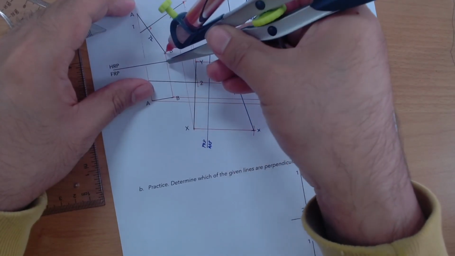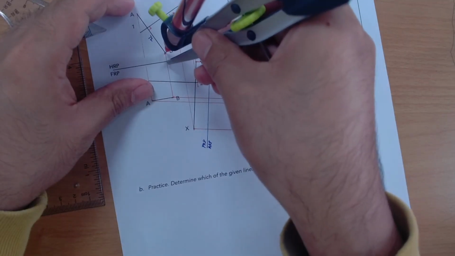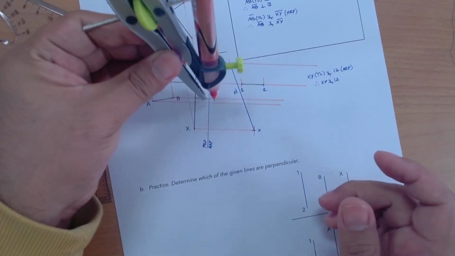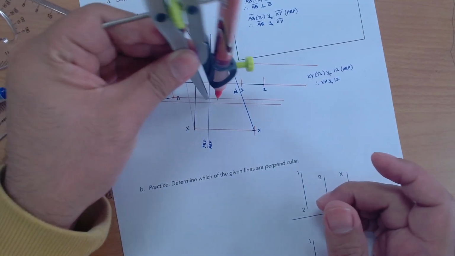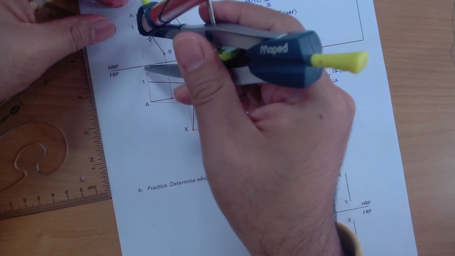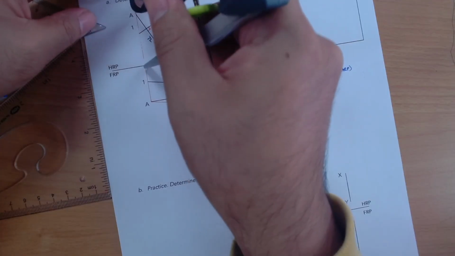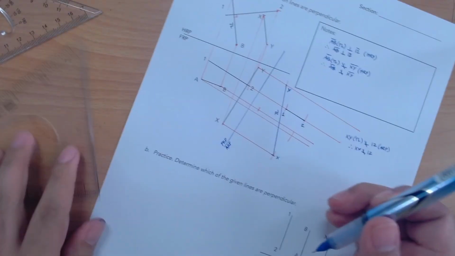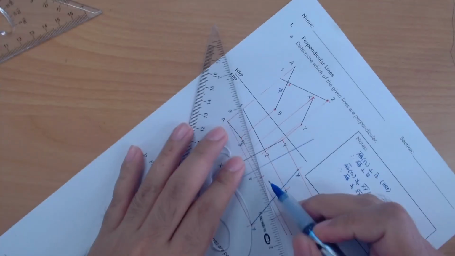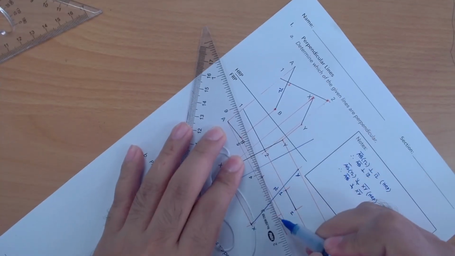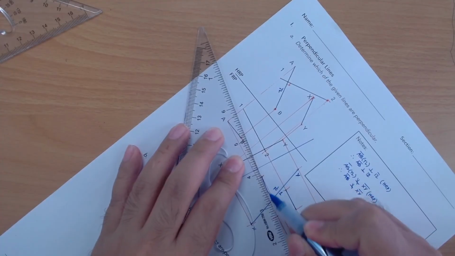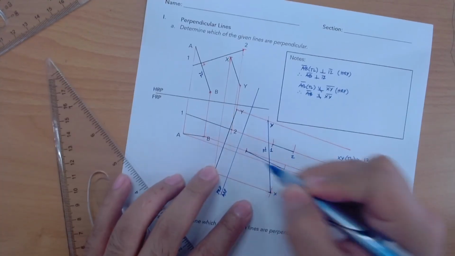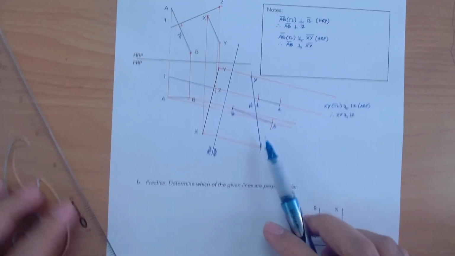So, drawing ko lang si A, si B muna. This is point B. And this is point A. Okay?